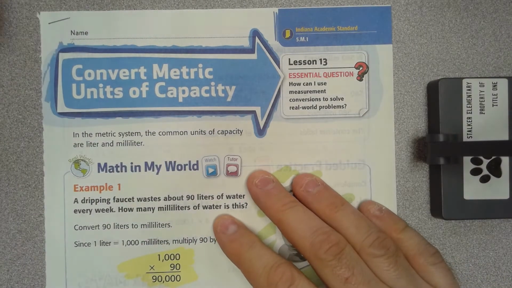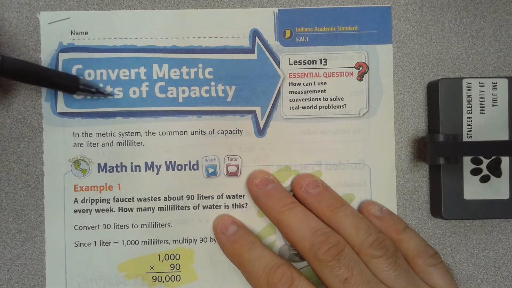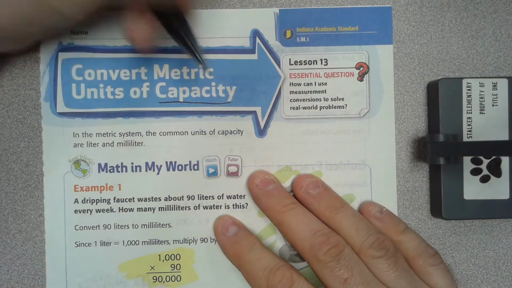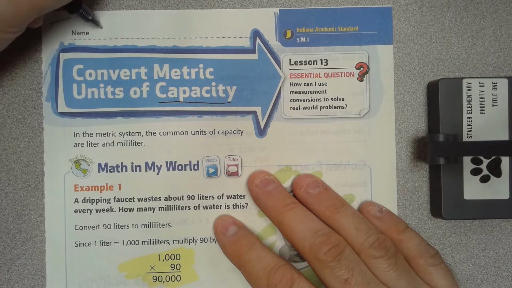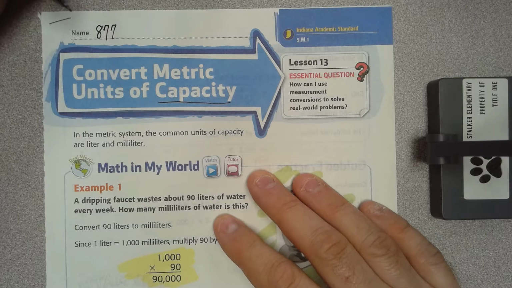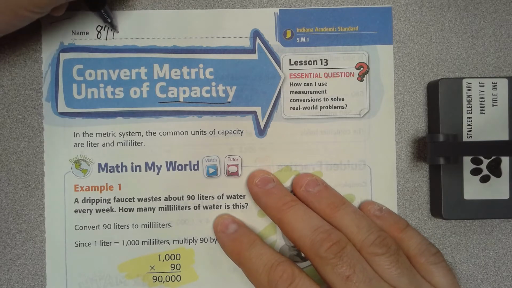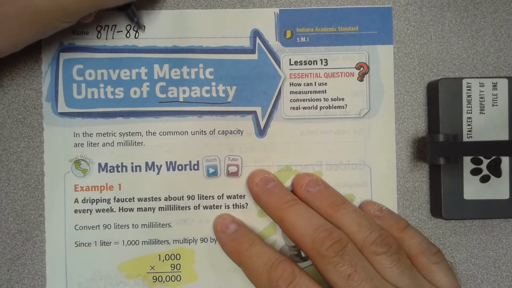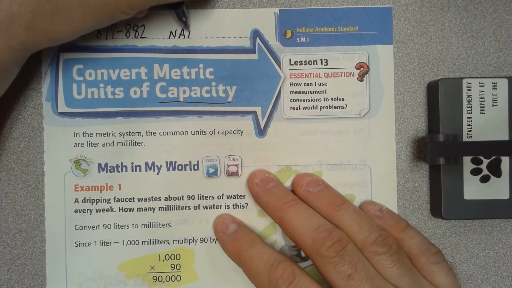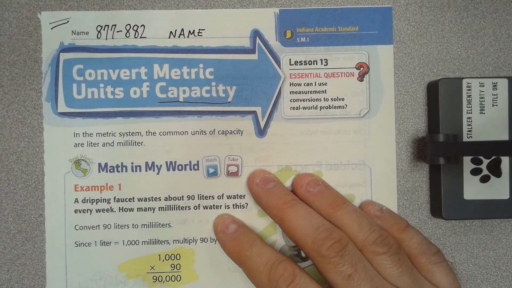Again, today is convert metric units of capacity. Yesterday was mass, today is capacity. All right, so this is going to be pages 877. It is the last lesson before the chapter review, and then your test. So 877 to 882. Make sure your name's on it, and of course, the staple right here.